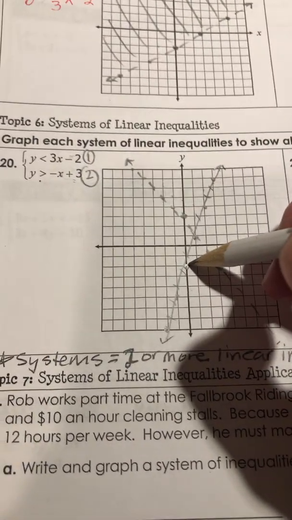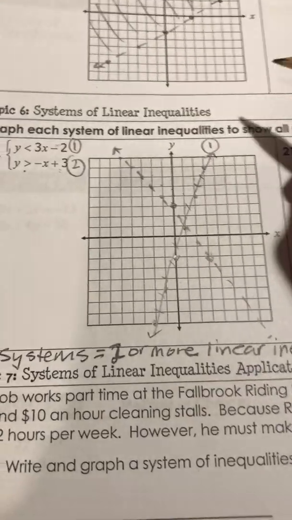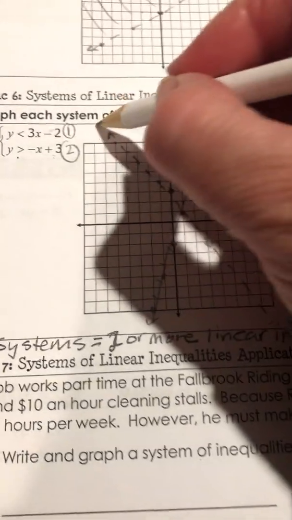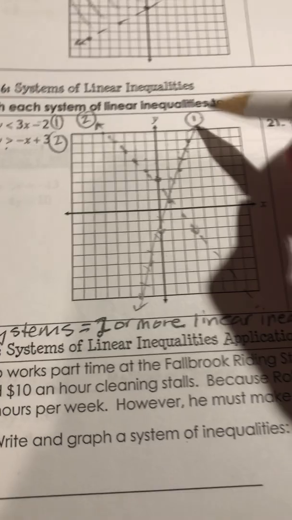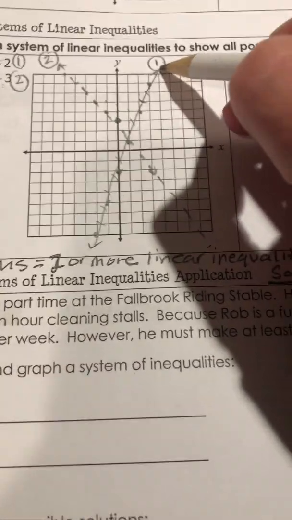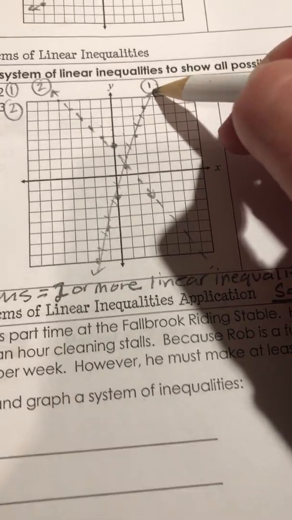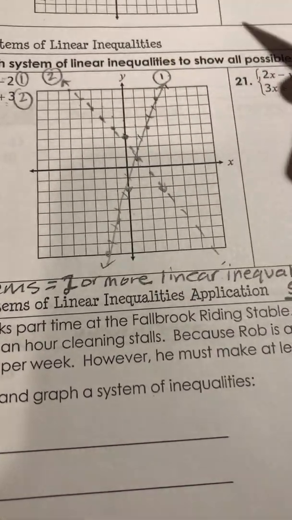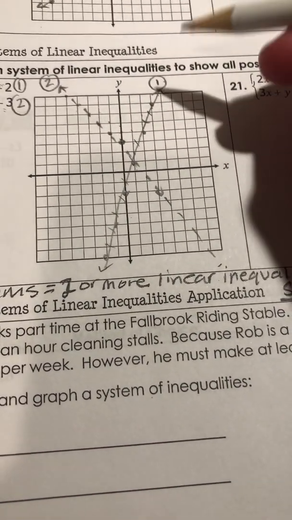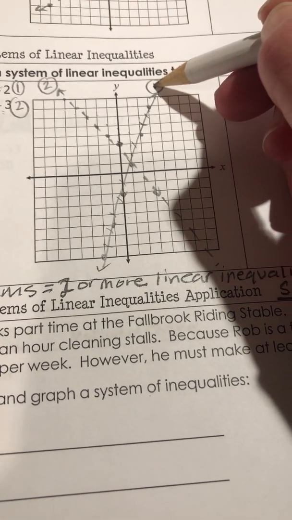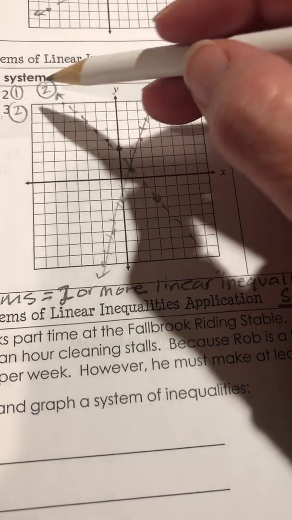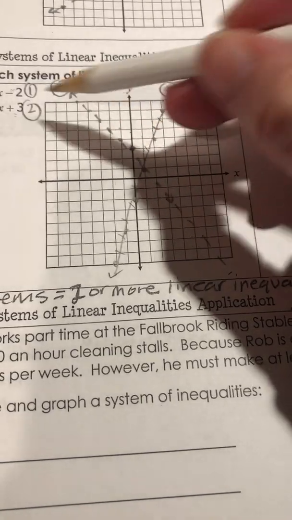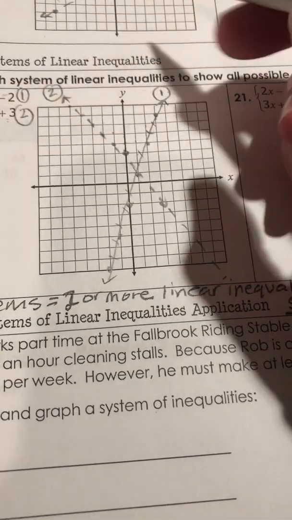This one is inequality number 1, and this is inequality number 2. For the first one, y is less than. And for the second one, y is greater than.